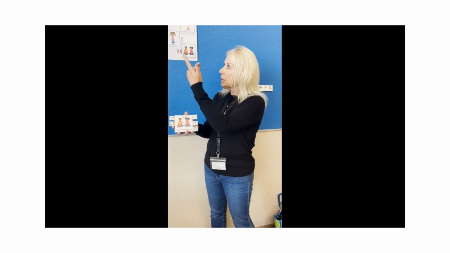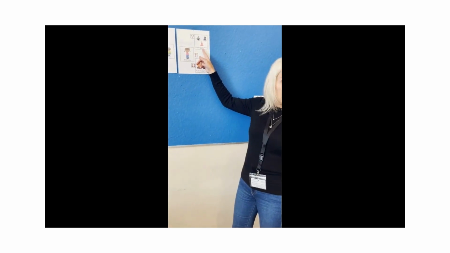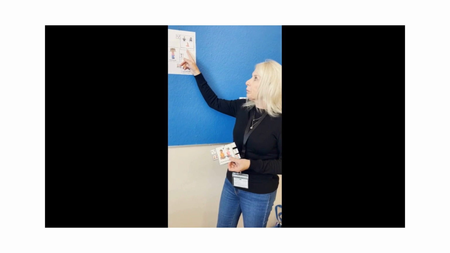So maybe somebody needs a prompt to keep their hands to themselves. Again, I've pre-taught these symbols so that the students know what they mean. I've paired it with the word because sometimes we have kids that can read. So those are there, and they're also there to help the adults as well. But we have hands and feet to self, quiet voice, a super symbol for sitting like we talked about earlier, the 3 ways to sit. So I'm not having to always verbally prompt my students.